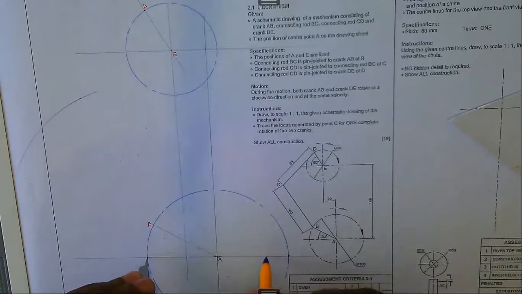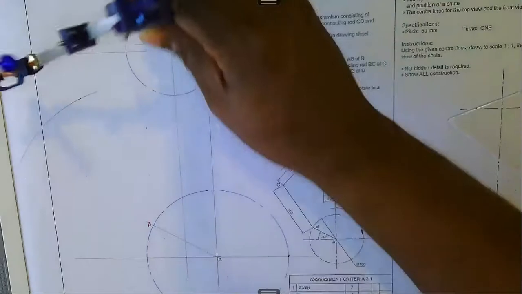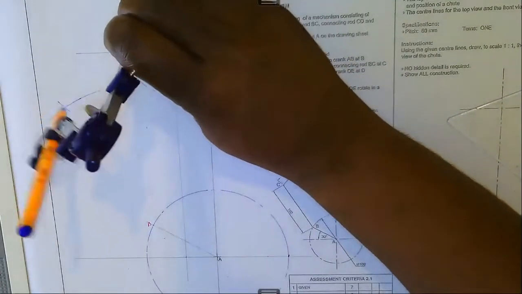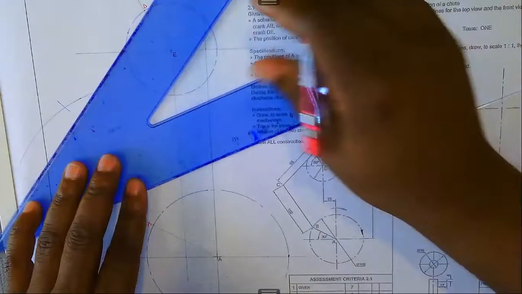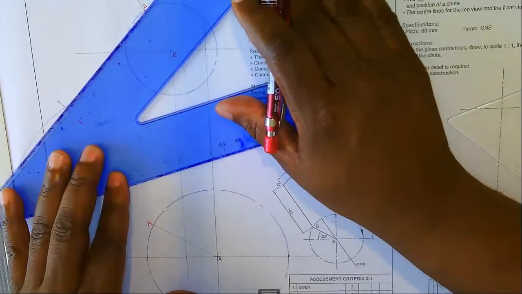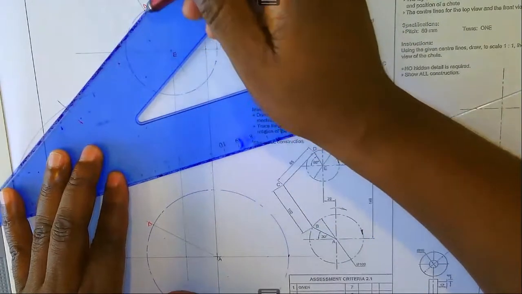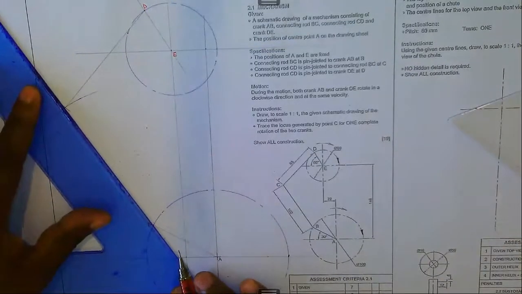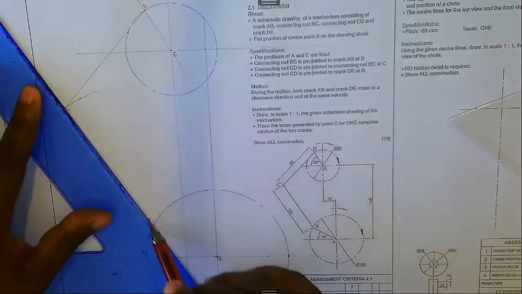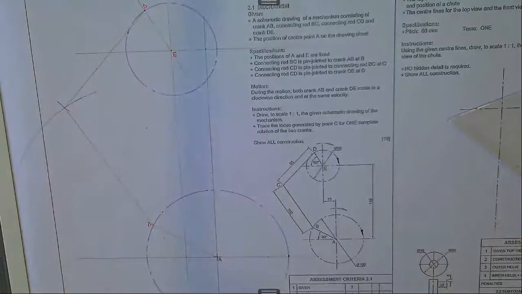Take this distance at point D, like that. Then we connect. Connect to here. So now we have got the system in position.